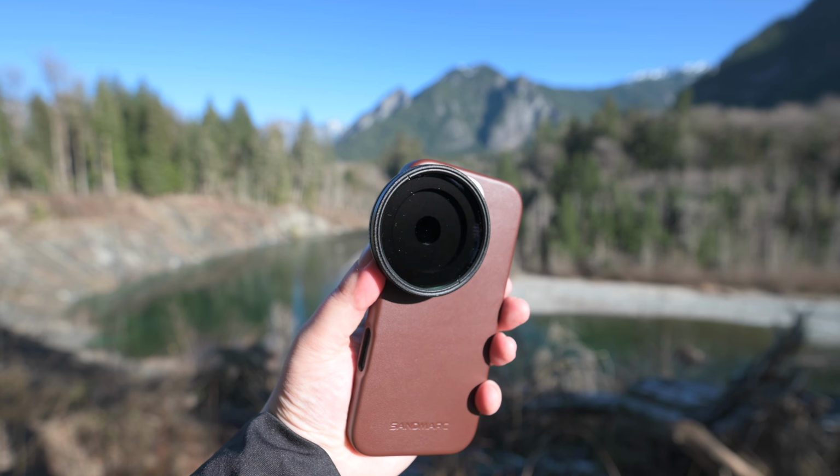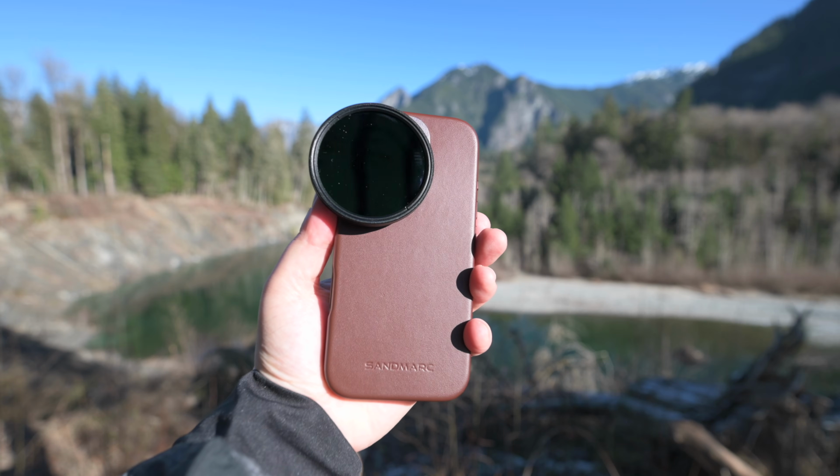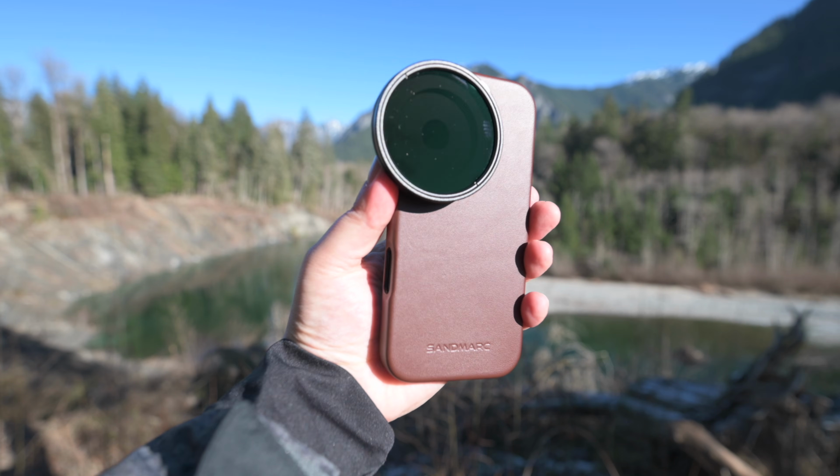Overall, the Sandmarc filters are a great tool for iPhone photography and videography. They work very well and they open up a lot of creative options.